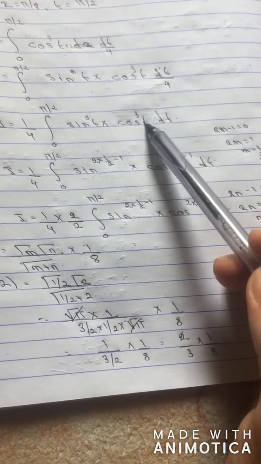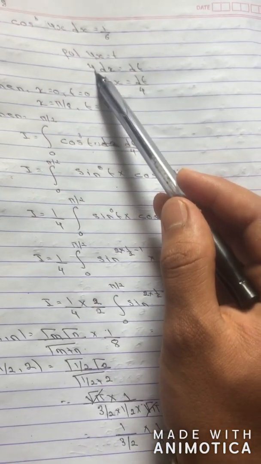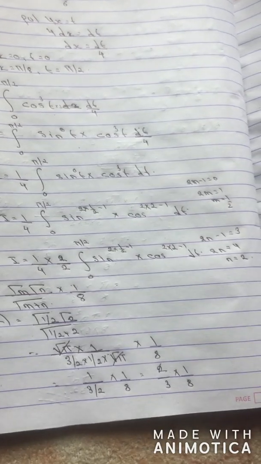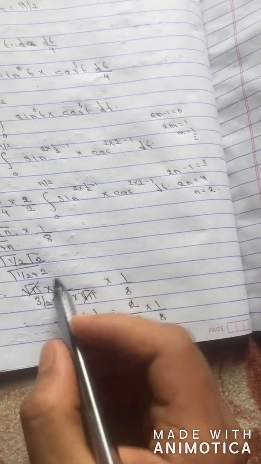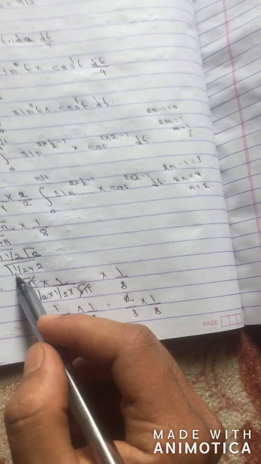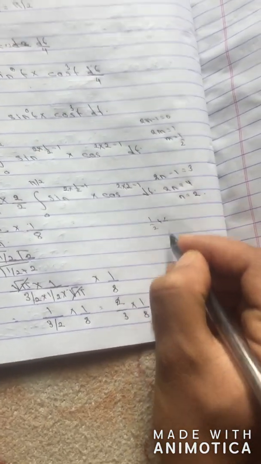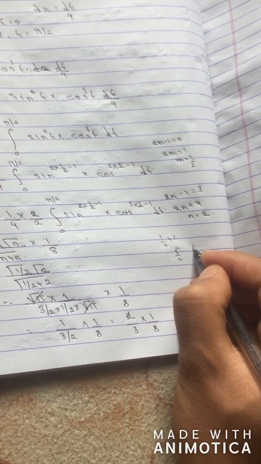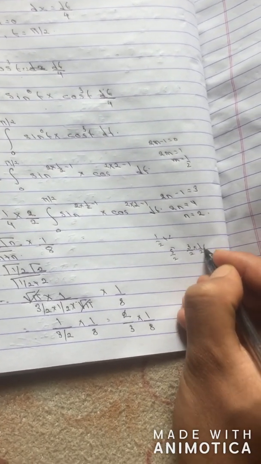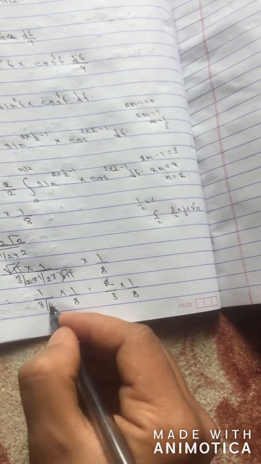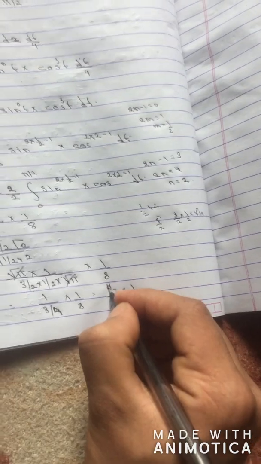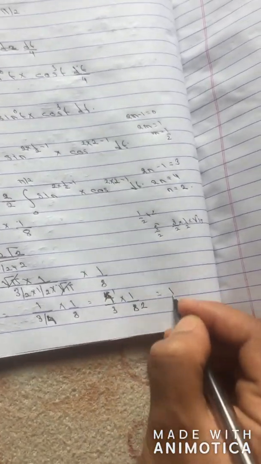4x is equal to t, dx is dt by 4. This is fine. Then gamma 5 by 2 changes to 3 by 2 into 1 by 2 into root pi, and then 3 by 4 guys here. I have done with 2 to the 4, then 3 by 4, and 4 goes upward, 4 to the 8, here comes 1 by 6.